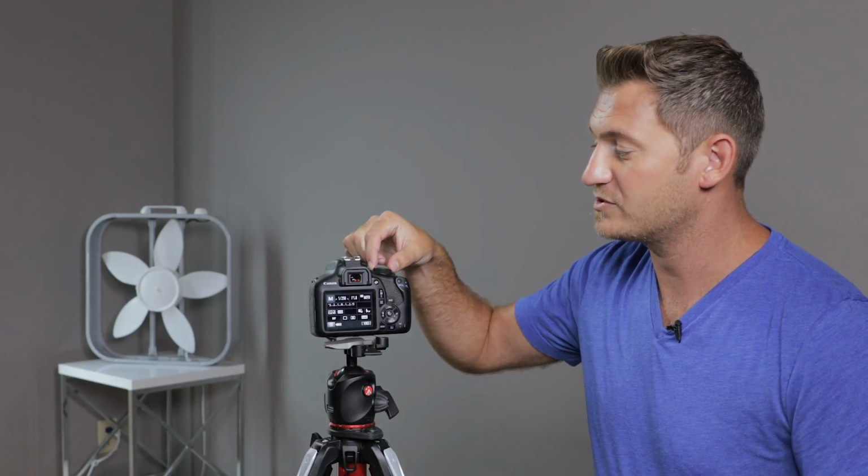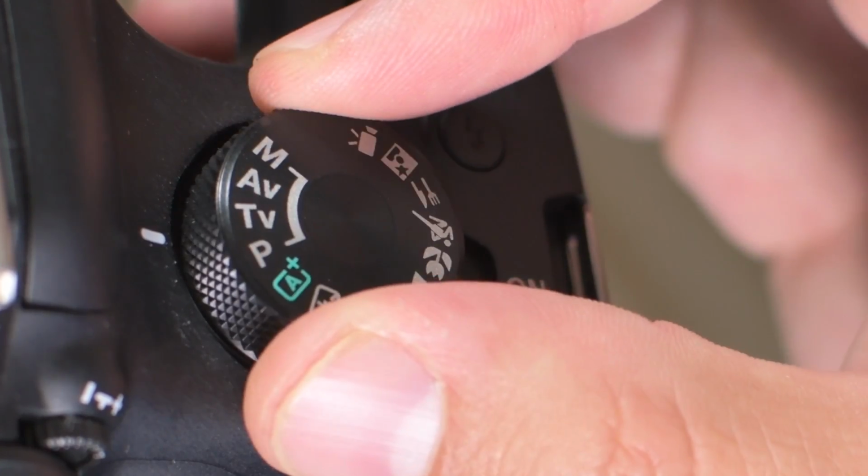Next thing I want to teach you is how to change it to shutter priority mode. On the Canon cameras, you're going to switch this over to TV, which is shutter priority. TV stands for time value, but it's a shutter priority mode, the same mode that Nikon, Canon, Sony, Fuji, all these other camera brands have.